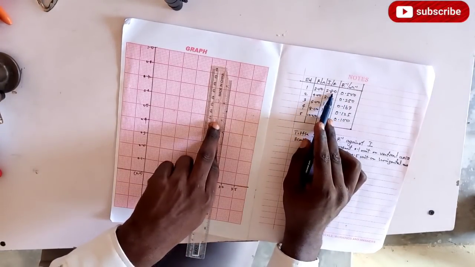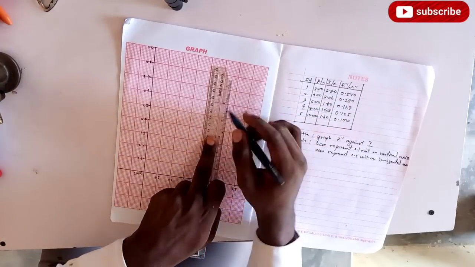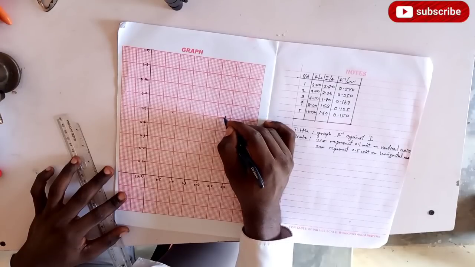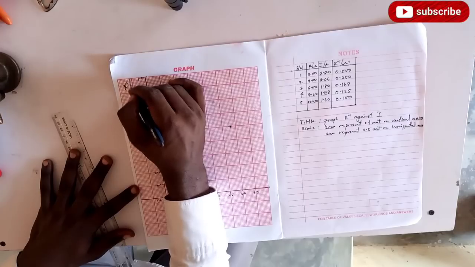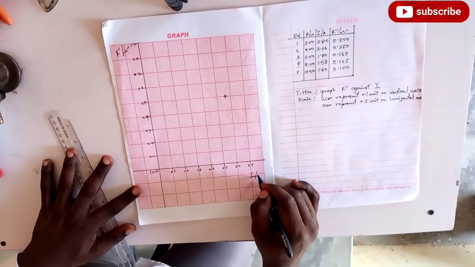So we'll go down to our R inverse, which is 0.5. So this is 0.5 here now. So please don't forget to indicate what you are plotting here: R inverse in ohm inverse and current in ampere.